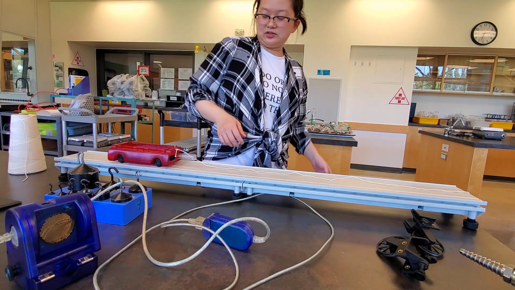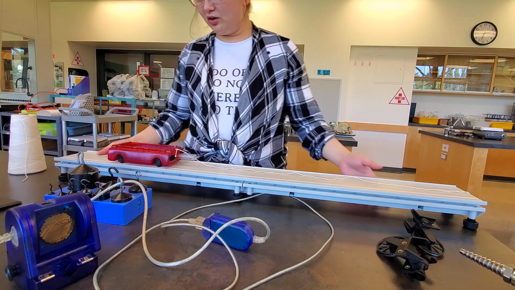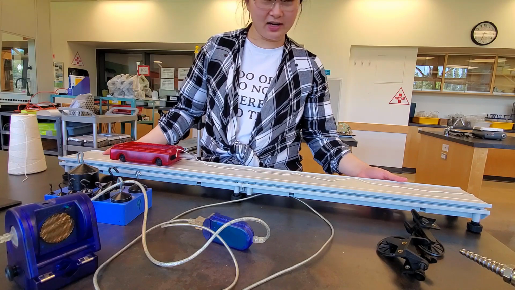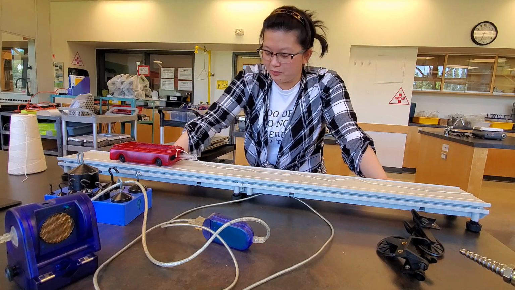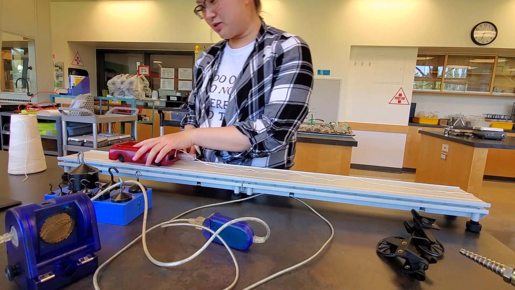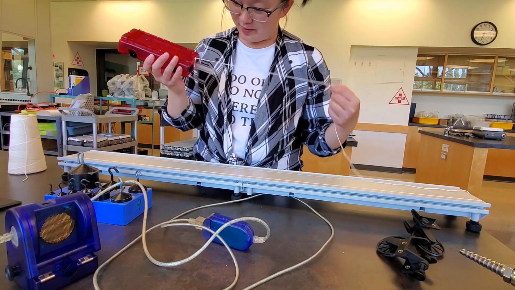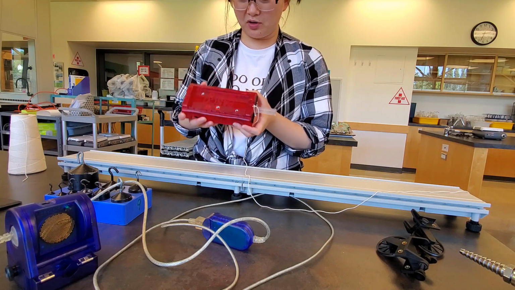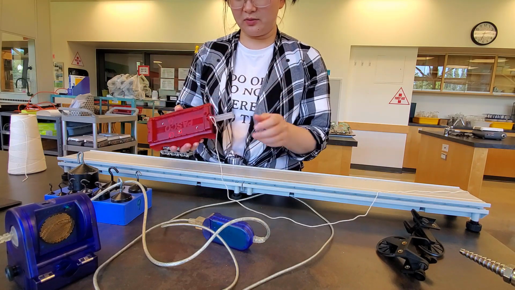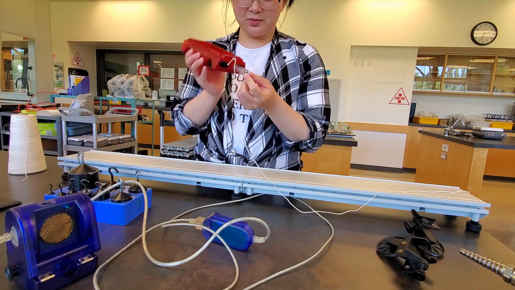All right, so now that you know all the materials in this lab, I just want to mention some safety. In terms of safety, the important thing here is your dynamics cart. These are very expensive and very sensitive. They are easily broken, so you have to be very gentle with them. First things first, take a look.